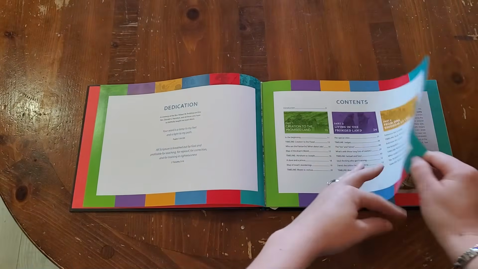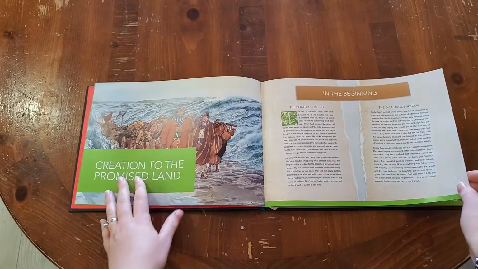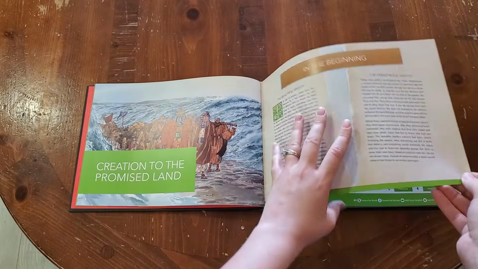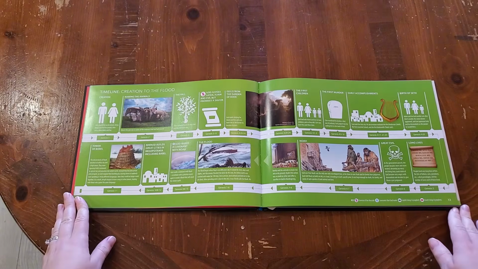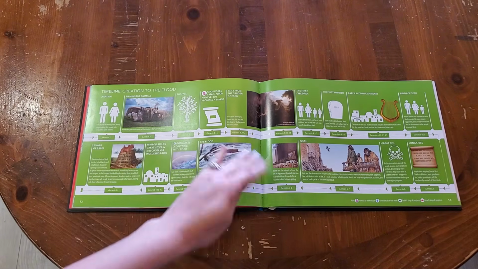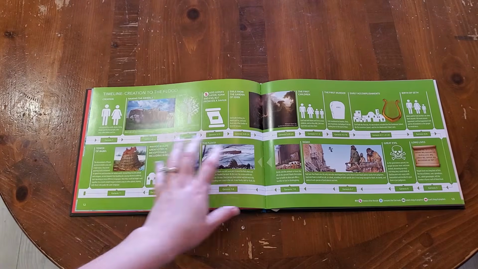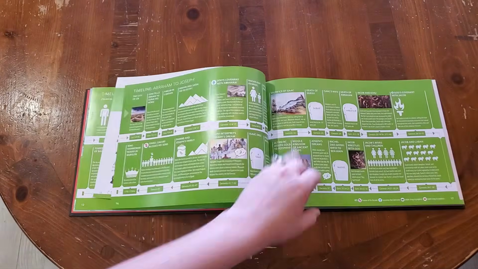So we have our table of contents, a little bit of an introduction, and then we have creation to the promised land. Each section has a little bit of an introduction, just some talking about this time, and then it has your timeline. And I like these. I like that there are some actual images in here, but I also just like the graphics, the simplicity of it. So in the beginning, it's going to be all Bible references, right? We don't have a date for these, but we go through.